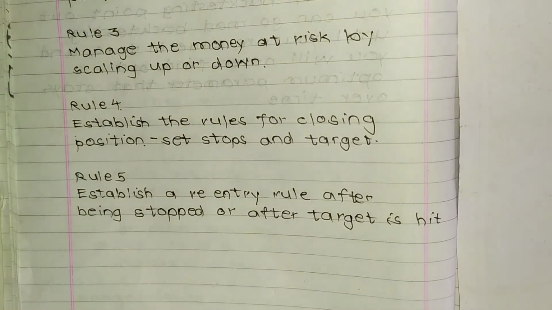So that is rule 3, manage the money at risk by scaling up or down. Then rule 4, establish the rules for closing positions, set stops and targets. That means set stop losses and set a target, that is 1:3, etc. We will discuss those risk reward ratios afterwards.